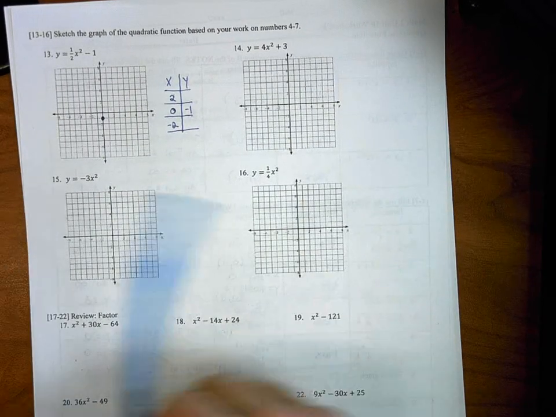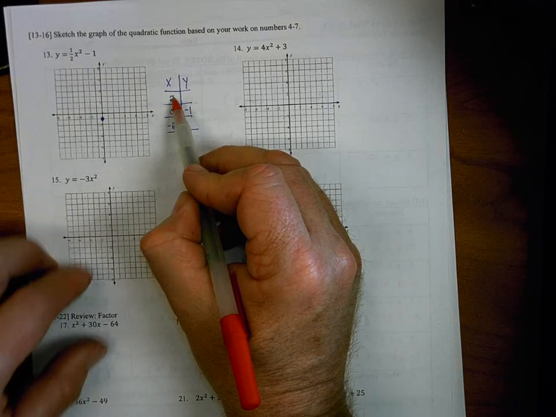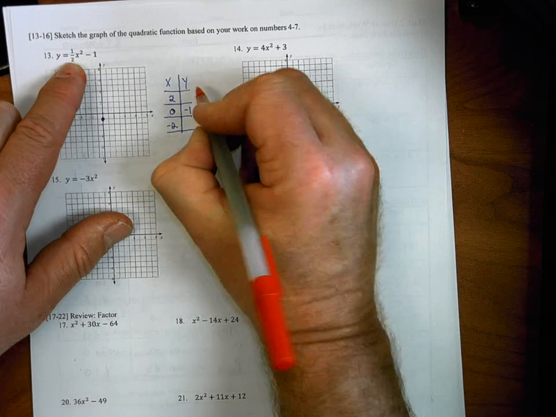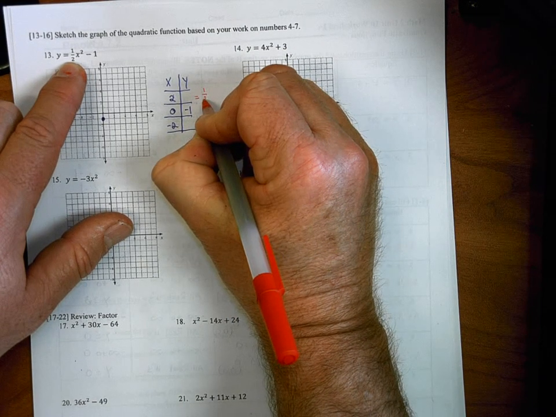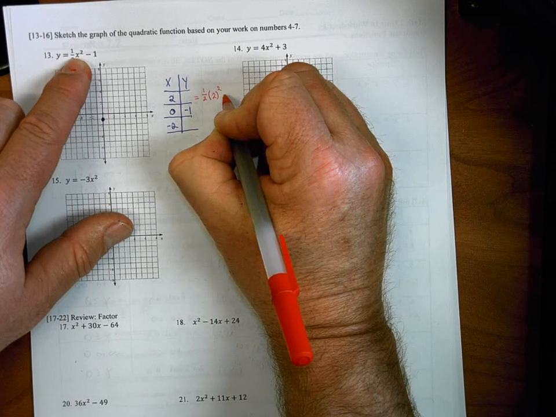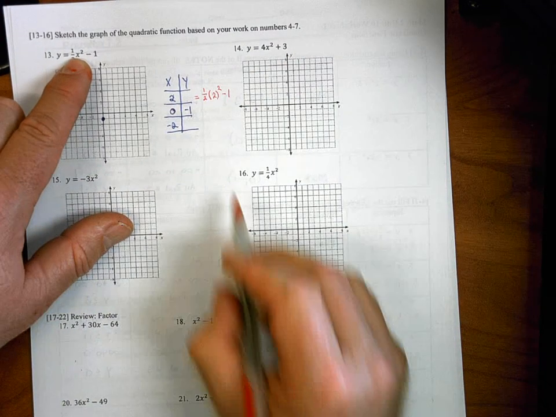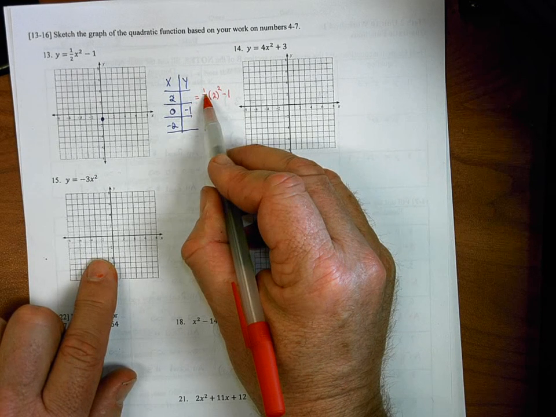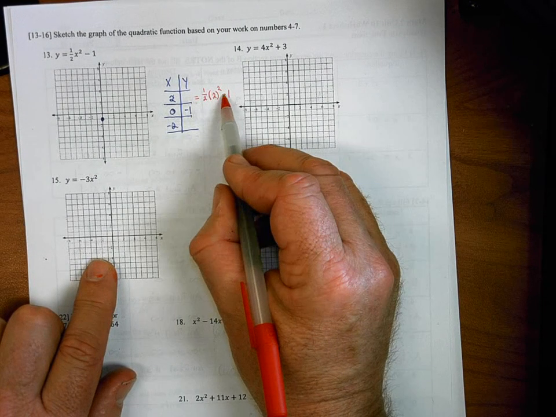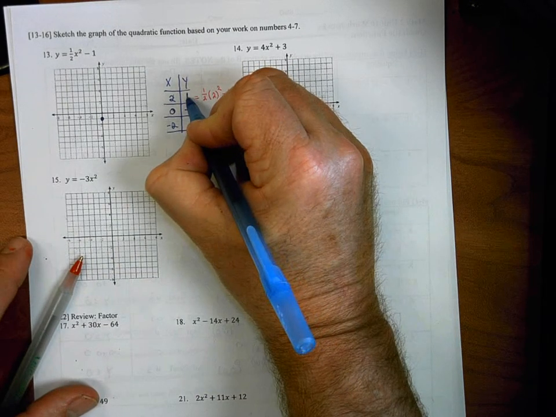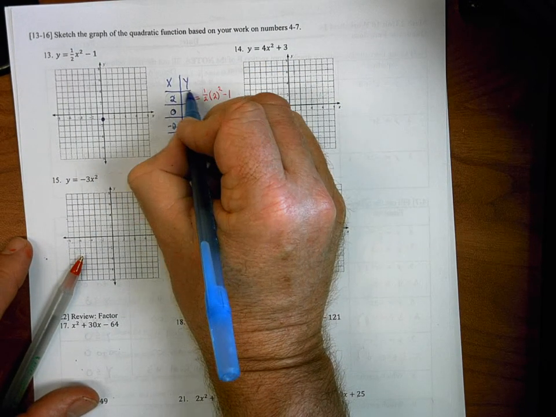Then I substitute that value into my equation to figure out what y equals. So I would get 1/2 times 2 to the second power minus 1. I work that out. 2 to the second power is 4. 1/2 times 4 is 2. 2 minus 1 is 1. So when x is 2, y is 1, I plot that as a point.